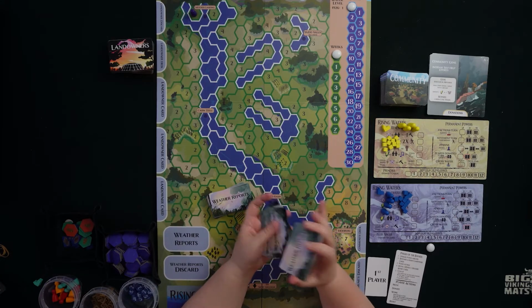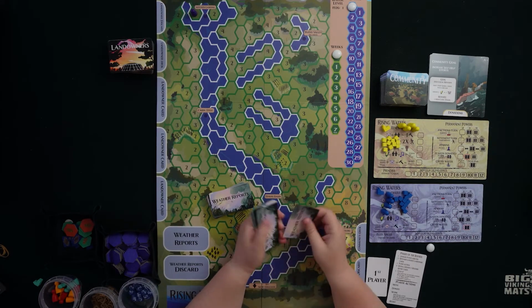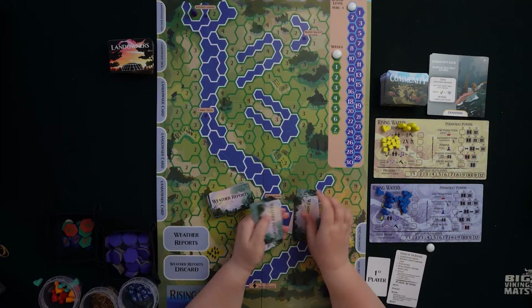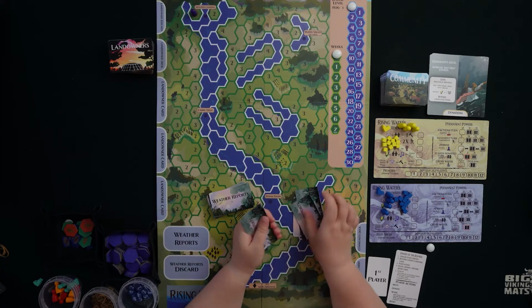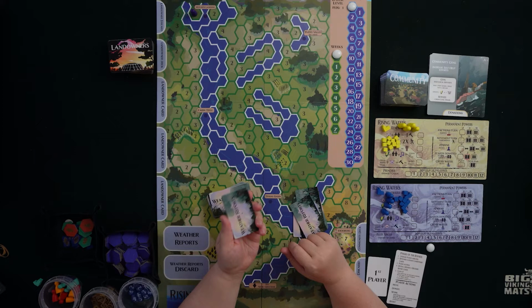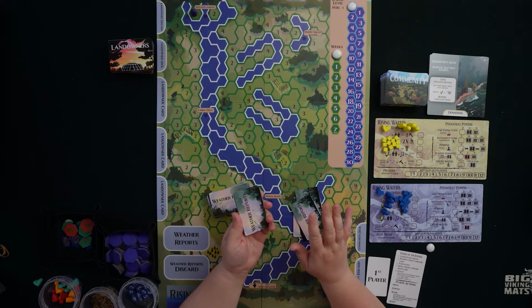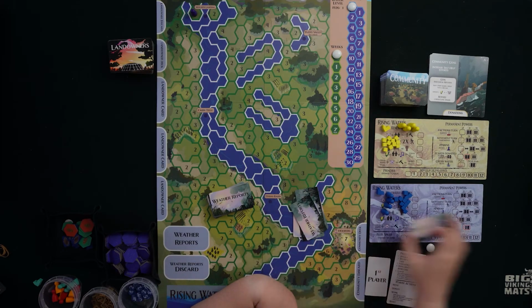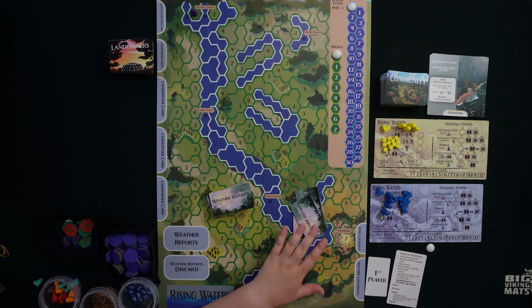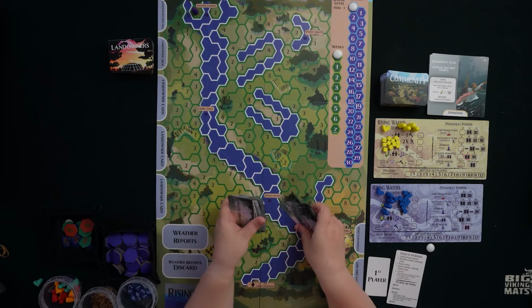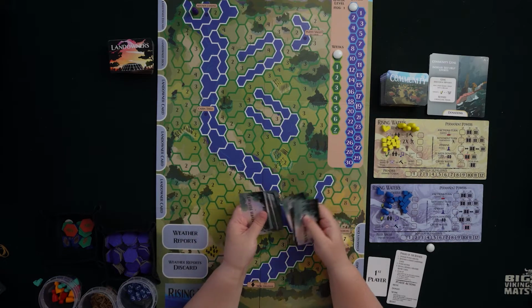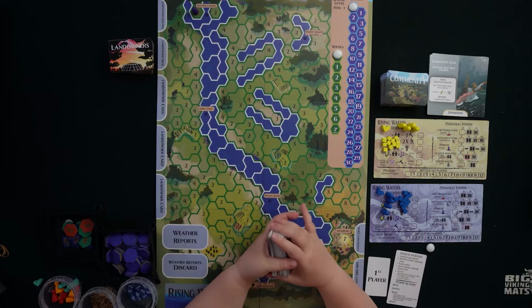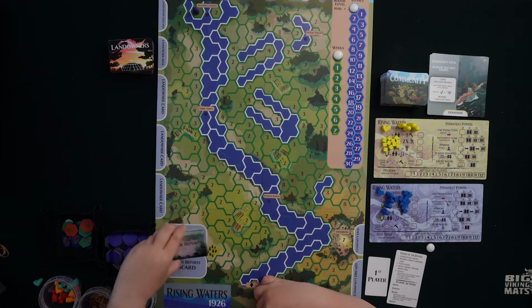You're going to shuffle them up. You're going to keep 9 of them. And then the rest of these are going to return to the box. So for the 1926 scenario, you have fewer of these nasty heavy rain cards that go into the deck. So these will go into the box. And the 9 that you kept, you're going to shuffle into the weather reports deck. So shuffle these in here really good. And then when you're done, place them right here in the weather reports space on the board.